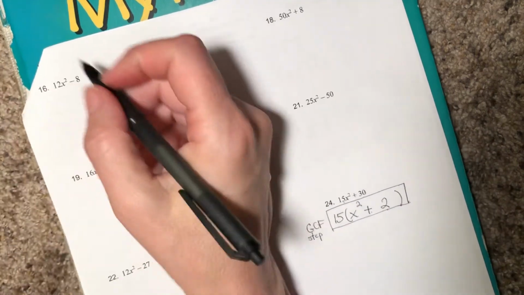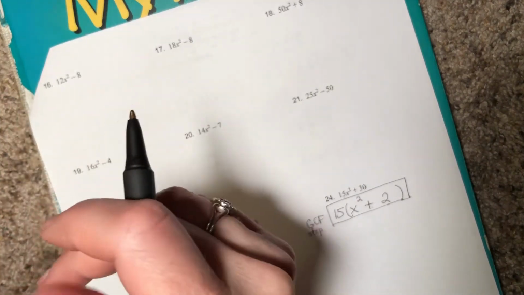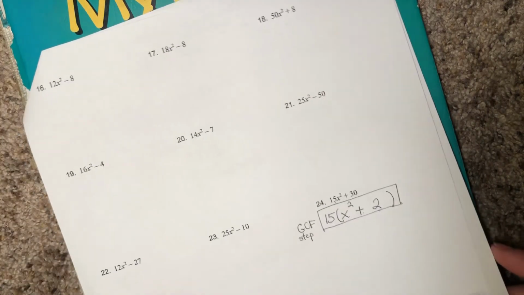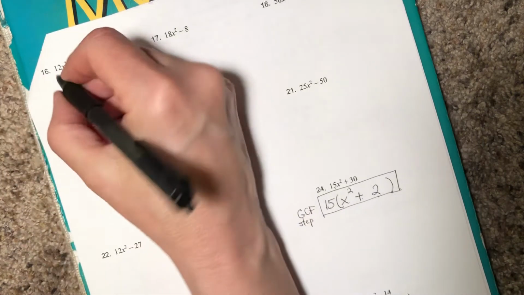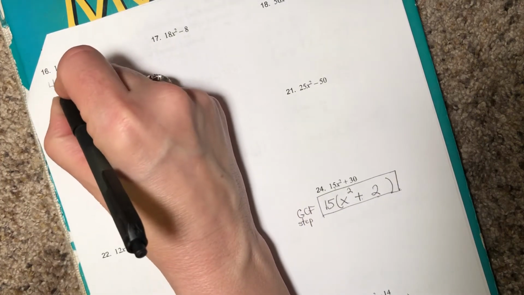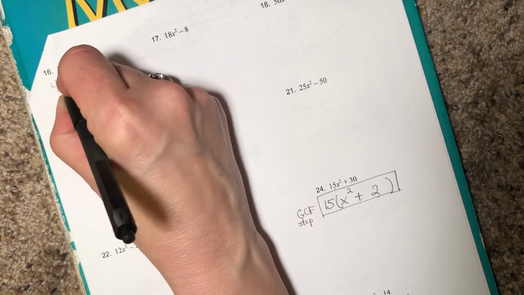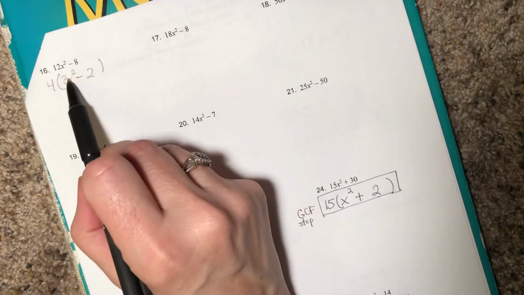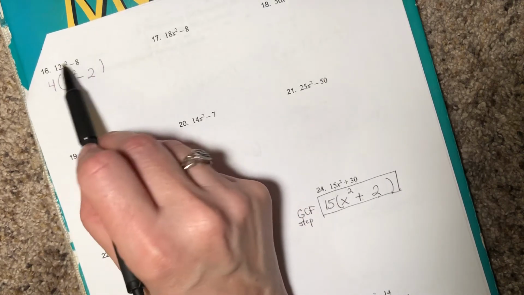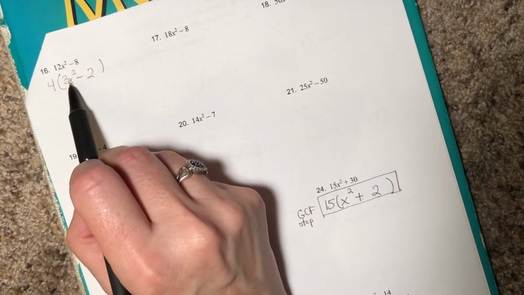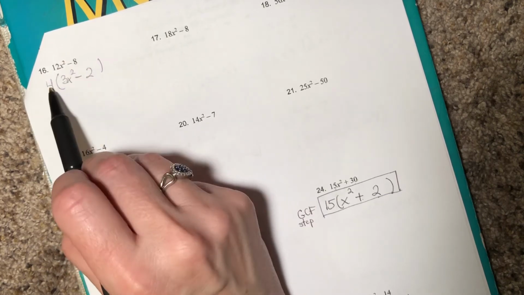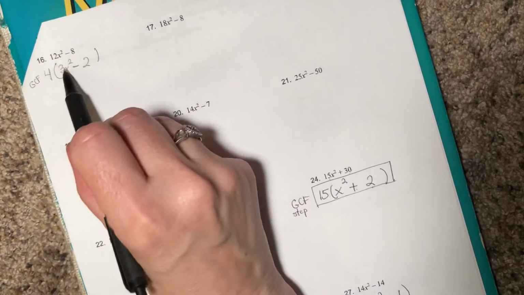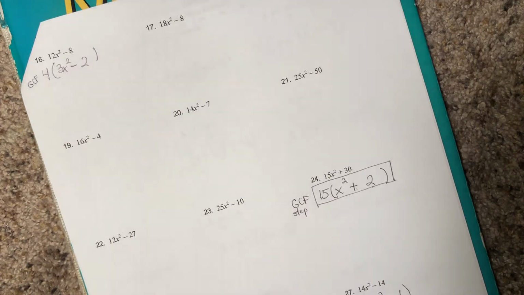Okay, let's see. I can pull out again. Did we just do this exact problem? 12x squared minus 8? Oh no, it looks like the other one. But I can pull out a 4 as a GCF. So 4 times 3x squared minus 2. If you distribute this back out, you should get what you started with. 4 times 3x squared is 12x squared. Minus, 4 times 2 is 8. Okay, GCF step.